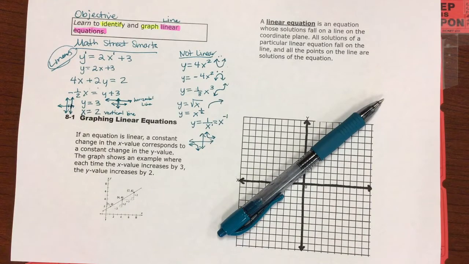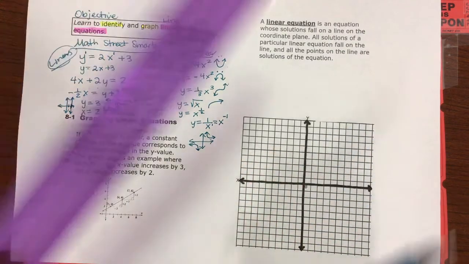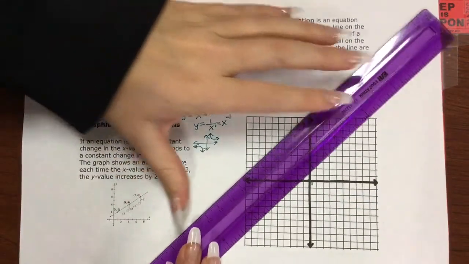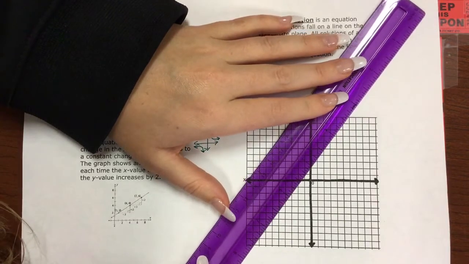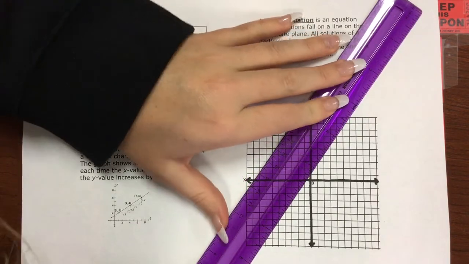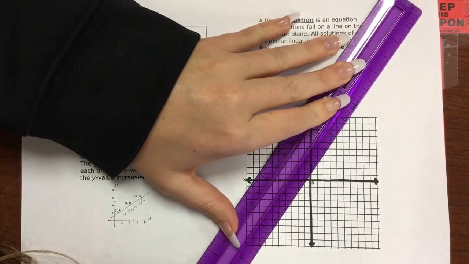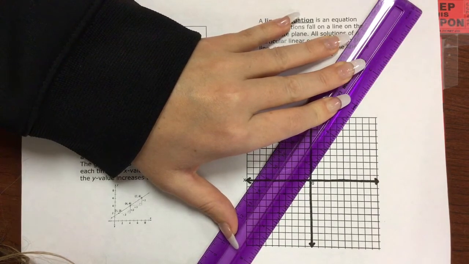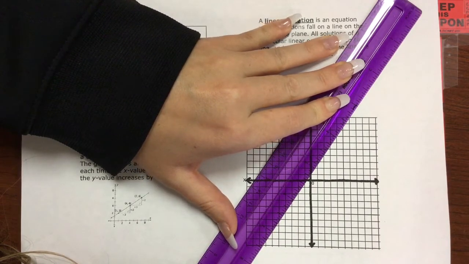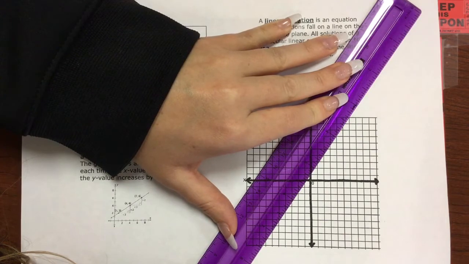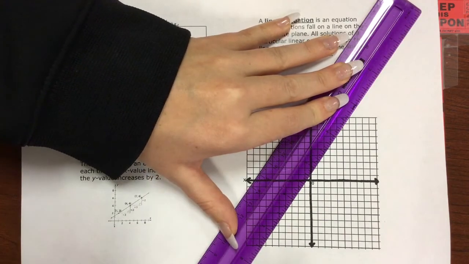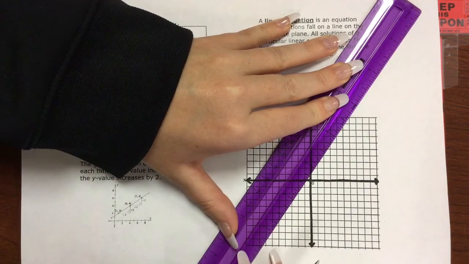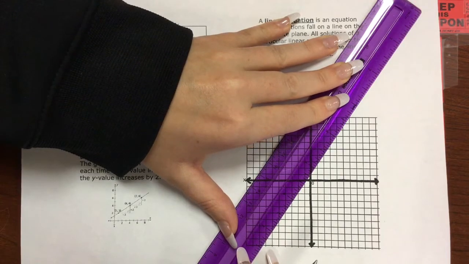All right, let's go ahead and look at what that might look like. I'm just going to go ahead and draw a line here. Sorry, I'm kind of slow. Let's see.